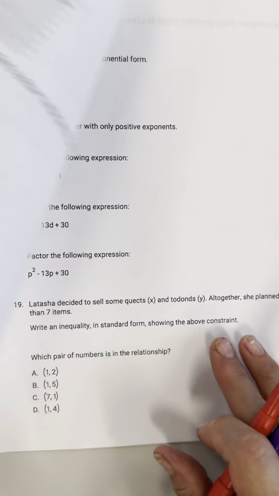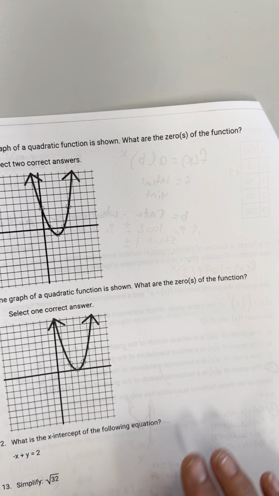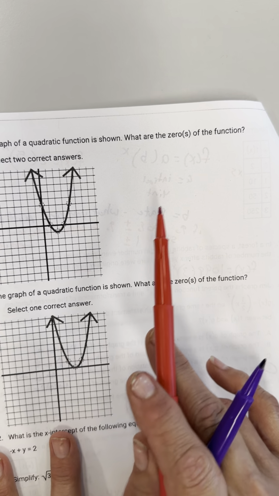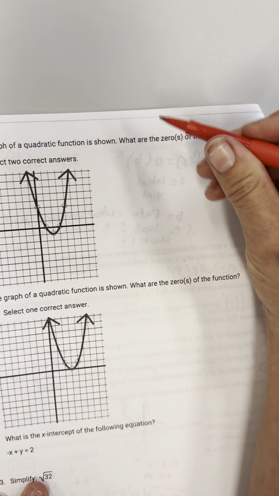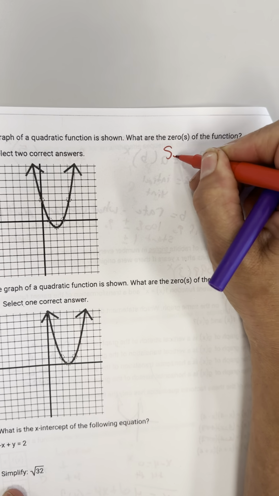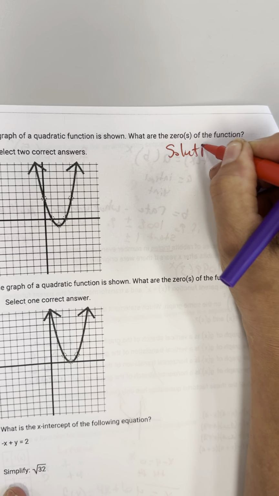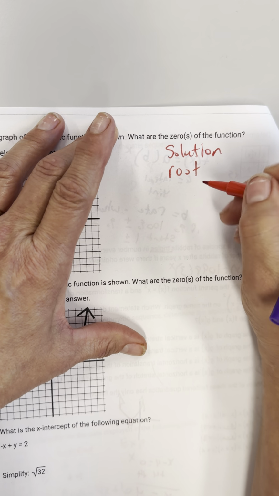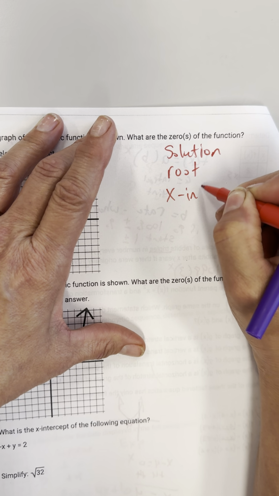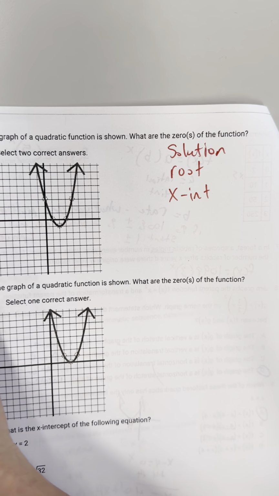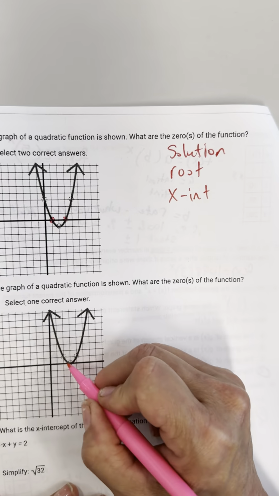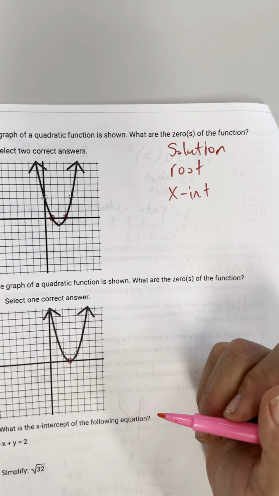Number 10 and 11. Super easy. What are the zeros? The zeros is the solution. It is the root. It is also known as the x-intercept. These are called give me questions. So you color in that one and this one for number 11.